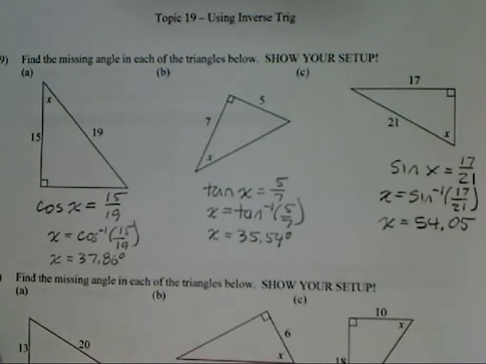So we're basically using SOHCAHTOA, but this time we're finding an angle. Anytime we're trying to find an angle, we need to use the inverse function, which usually means pushing second or shift on your calculator to calculate it out.